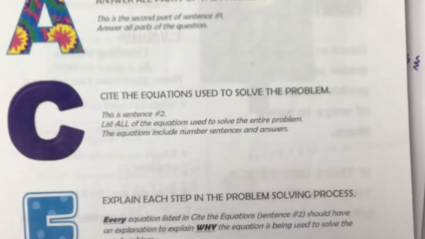Page 8. That C, instead of citing evidence, it's citing equations. You are going to tell the equation that you used. So after you restate and answer your question, your next sentence is going to start with the word first. First I multiplied, or first I added, or first I subtracted, and then you're going to list the entire equation, including the answer.